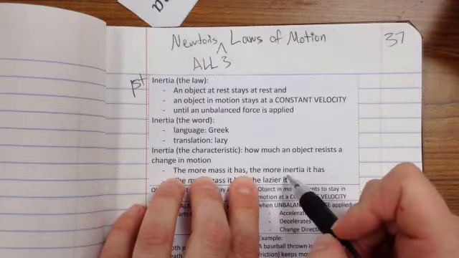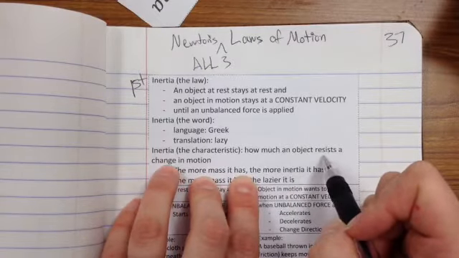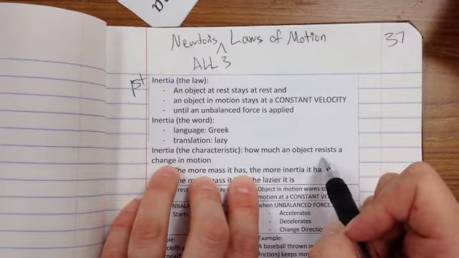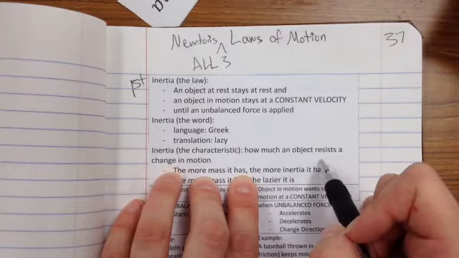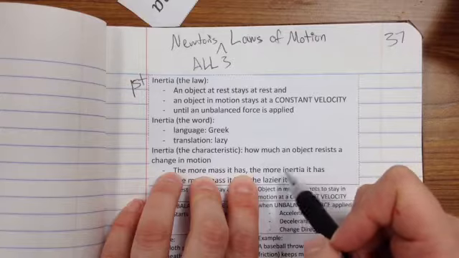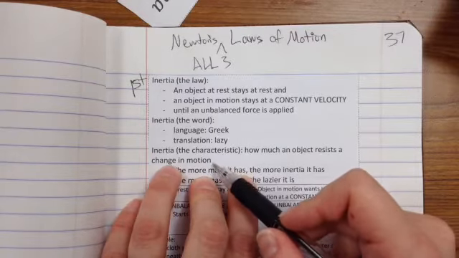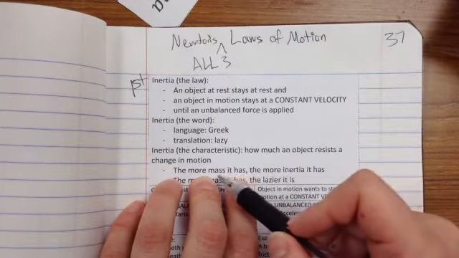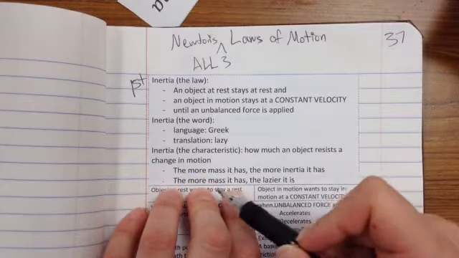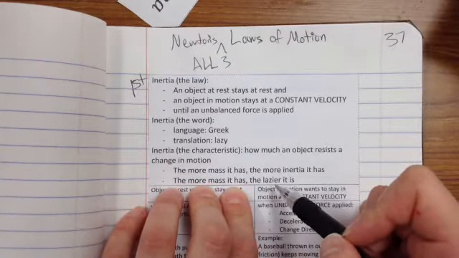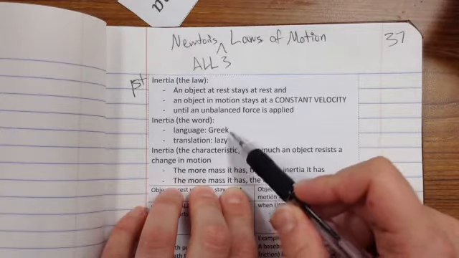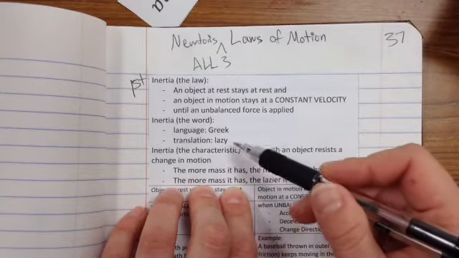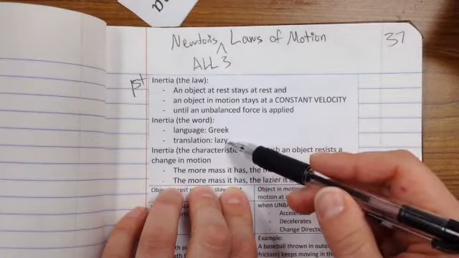An elephant. Imagine trying to move an elephant. It's going to resist a change in its motion. Whether it's moving and you try to get it to change direction, or whether it's moving and you try to get it to stop, or whether it's at rest and you try to get it moving, it's going to take a lot of force to change its motion. Okay? Therefore, lots of mass, lots of inertia. The more mass it has, simply the lazier it is. So that's why Newton chose the word inertia, which is the Greek word for lazy.